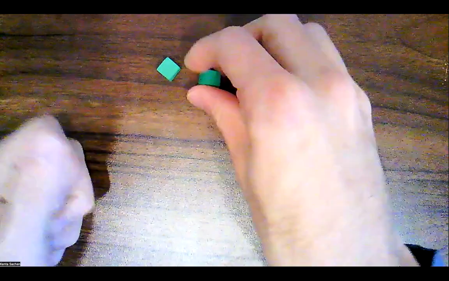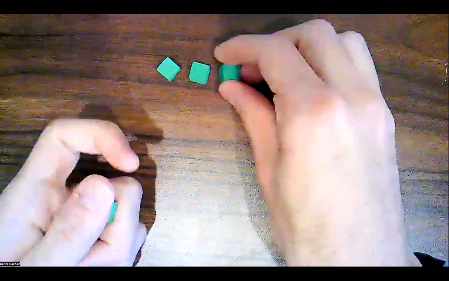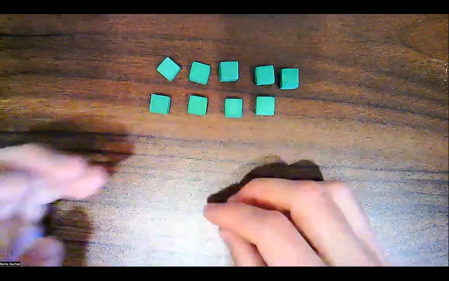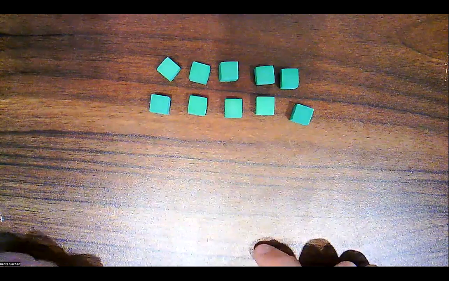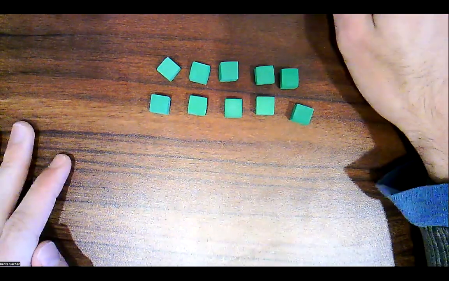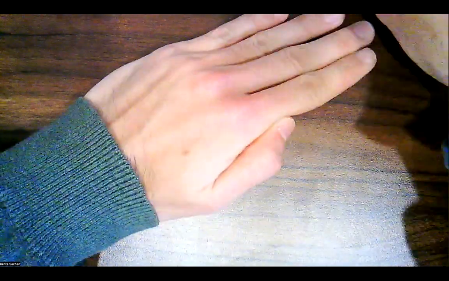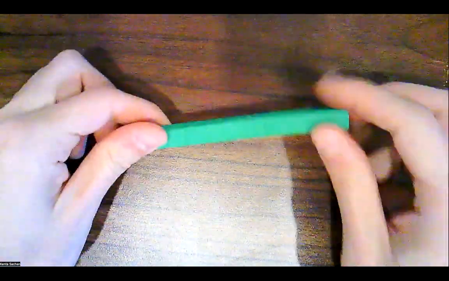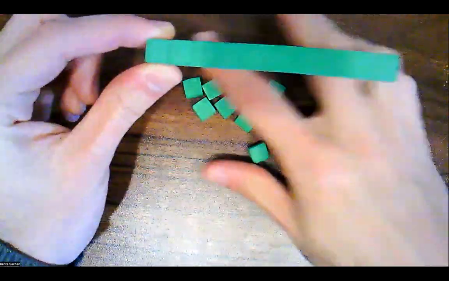Now, same thing with our place value cubes. Count to 3, 4, 5, 6, 7, 8, 9, 10. I have 10 ones. Remember that when I have 10 ones, this is the same as having one 10, right? 10 ones is the same as one 10.